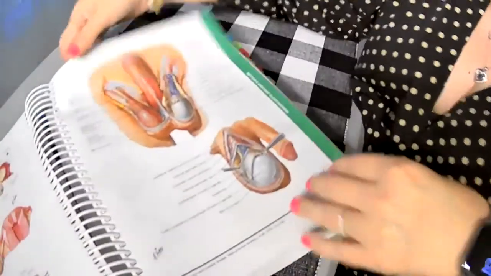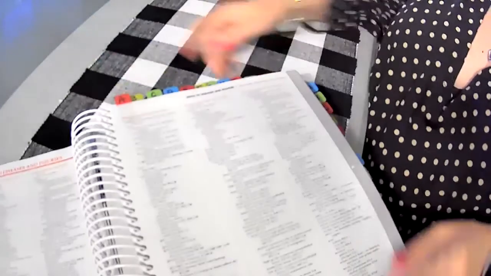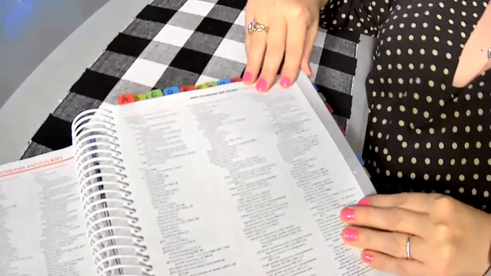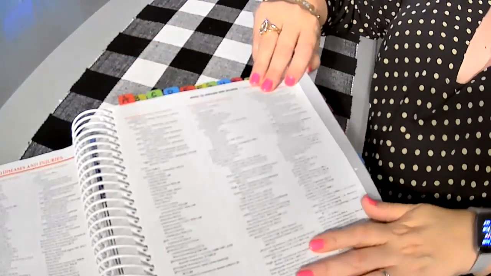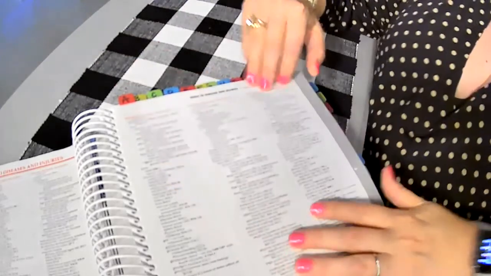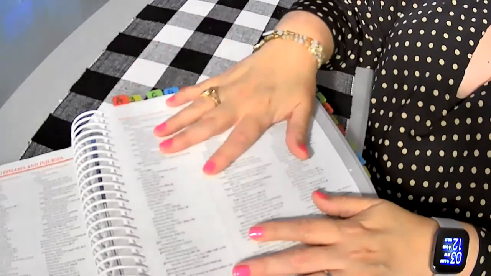And then we're going to start our index. Now, this is where my A, B, C, where my alphabet starts. So this is our index, and this is where we're going to look up if it's a cough, nausea and vomiting, or shortness of breath. We're going to begin to code in here.